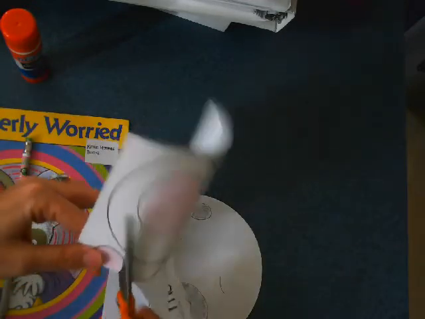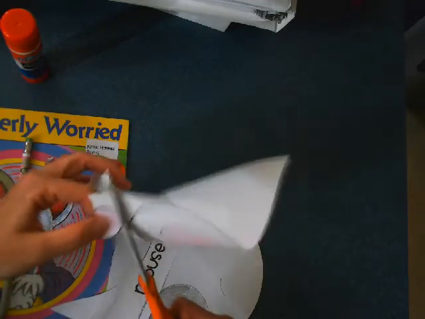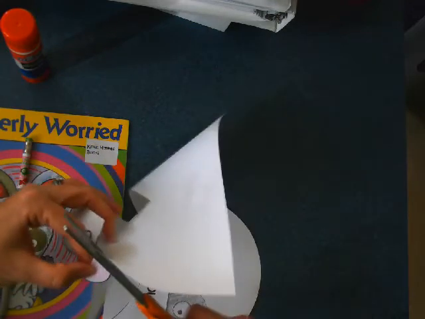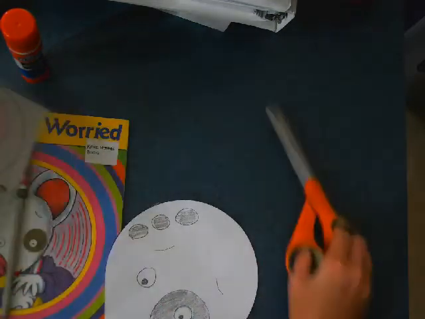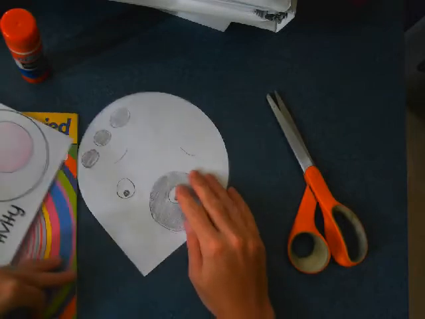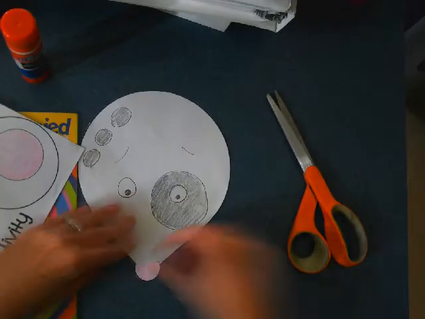Cut out the nose. And I just use my scissors and I kind of turn my paper as I'm cutting so that it's easy to cut. Okay, now that I have her nose cut out, I can go ahead and glue her nose right there on the end.